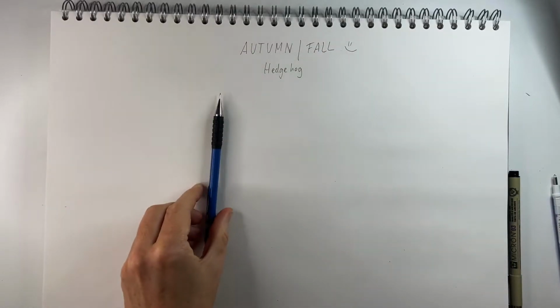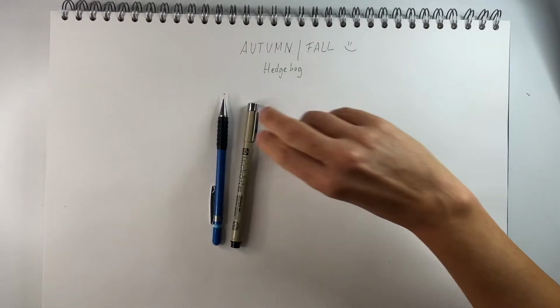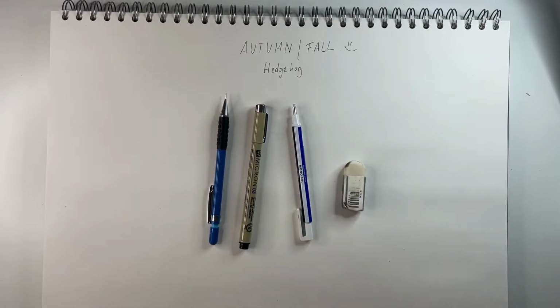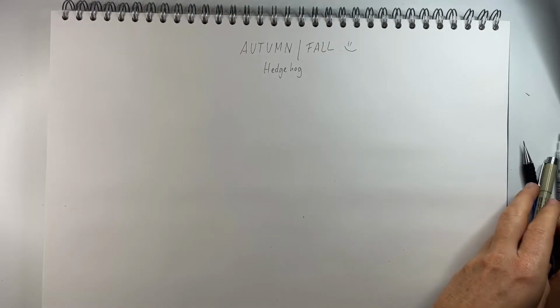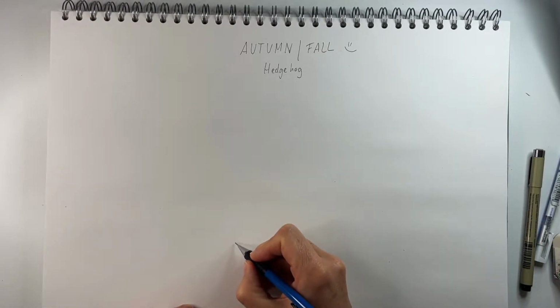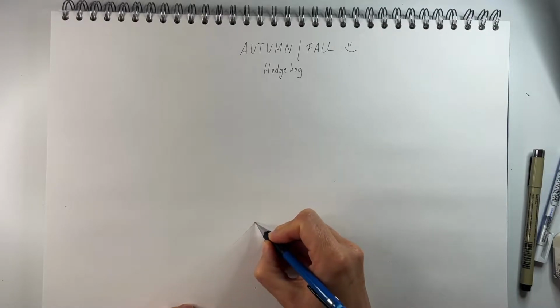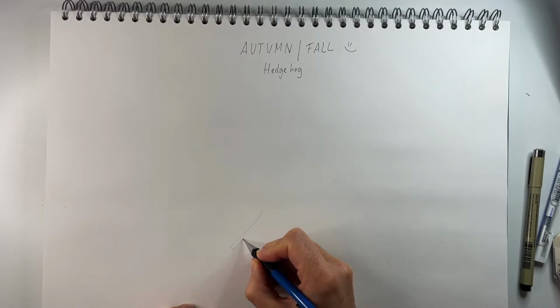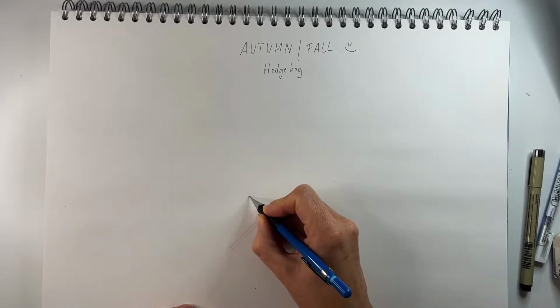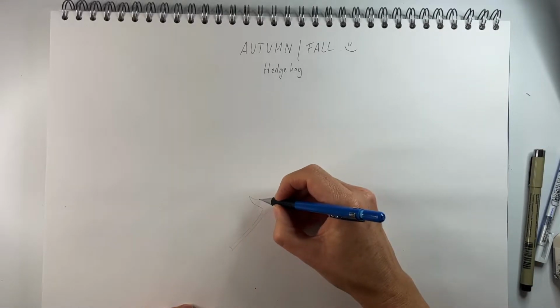So we're going to need a pencil, a fine liner, an eraser. You don't have to use the pen-shaped eraser. It just comes in really handy when you have to erase really tiny, small things. So we're going to do a negative space doodle, which means we're going to come up with a shape first and doodle around it. So I am going to draw a leaf shape.